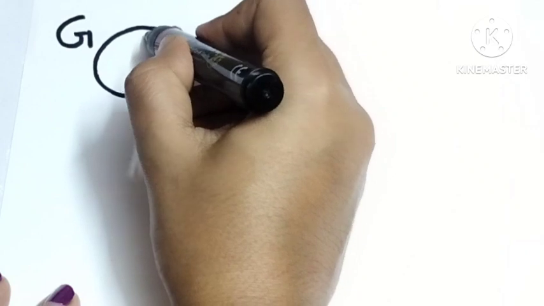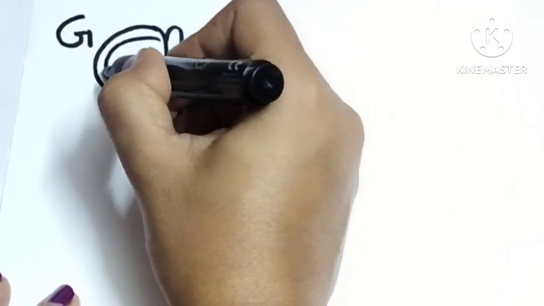Today I'm going to draw for you beautiful pictures from the alphabet. Here I'm drawing pictures from G to L alphabet. Here I'm drawing a beautiful hand fan from Z alphabet.